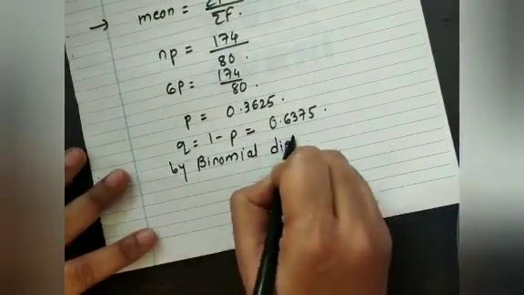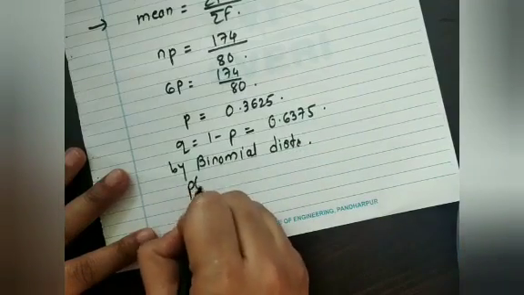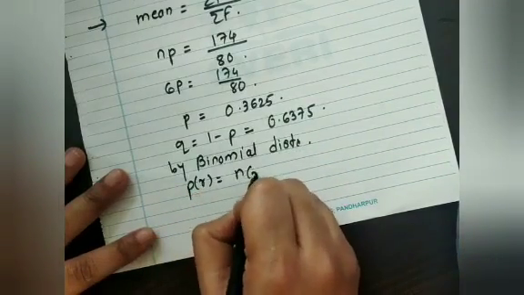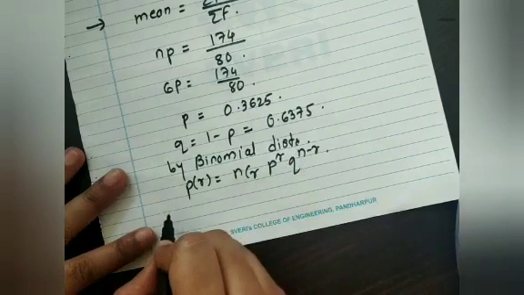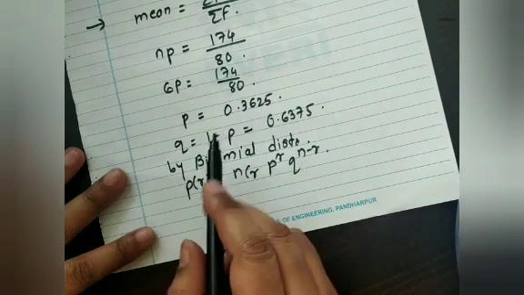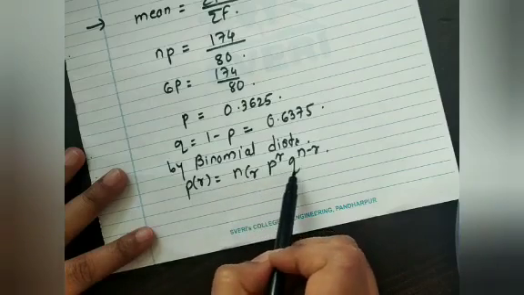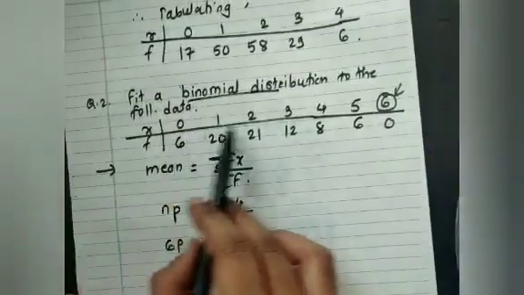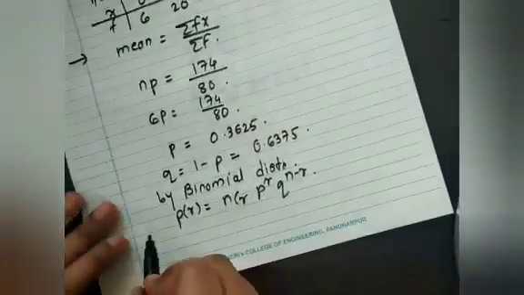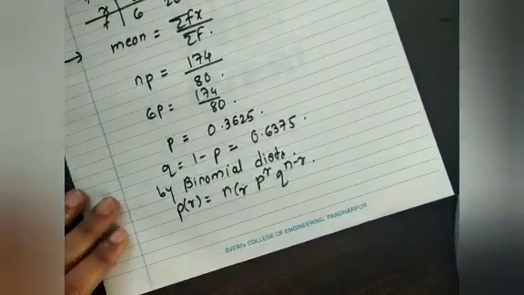Okay, we have p and q, and then we can write by binomial distribution. Probability of R is nCr, p raised to r, q raised to n minus r, where n is 6 and p we have, q we have, and r are these different values of x. So we will first find probability of 0.